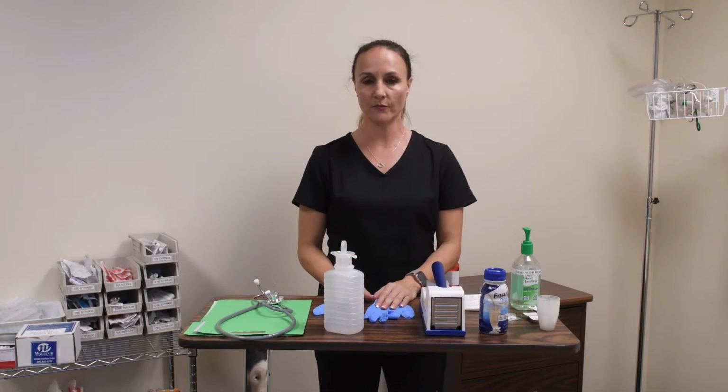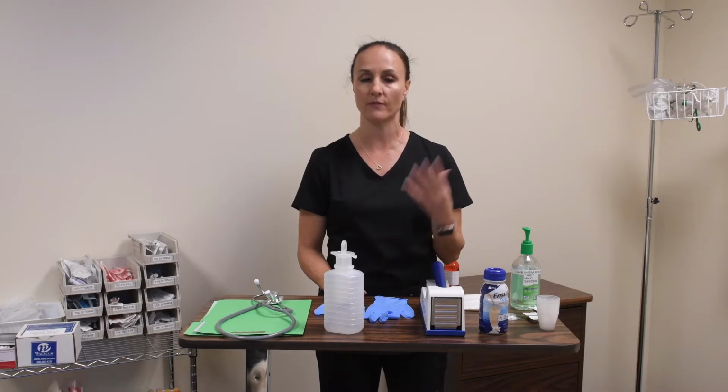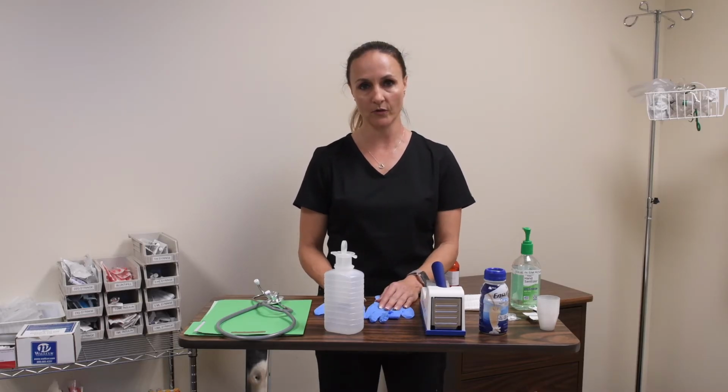You will also plan for frequent oral care because you have to remember patients who have PEG tube feedings are having nothing by mouth, and oral care is very important. I will also plan for assistance.